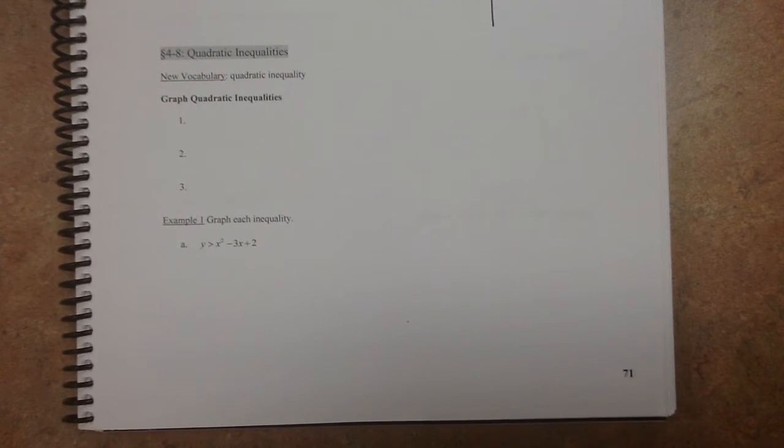Okay, so we're on 4.8. We're dealing with quadratic inequalities. We're going to be dealing with two different types of inequalities that look super similar, but actually have completely different techniques that we're going to use. And so I want to get you used to what the difference is from the very beginning, so hopefully we won't get them confused.